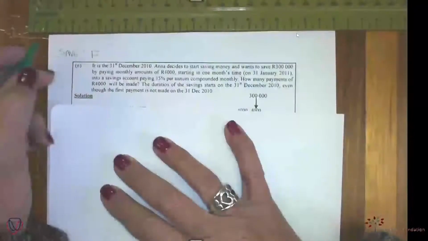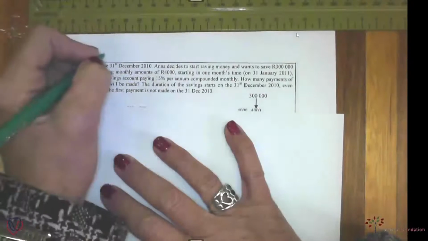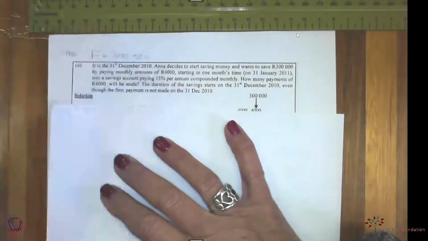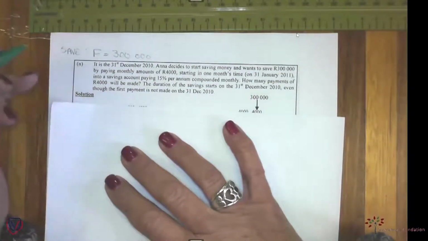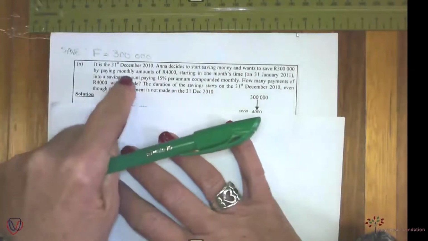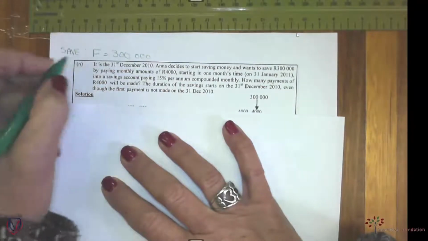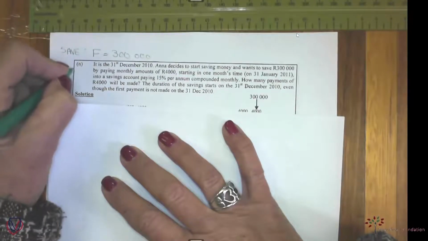But now they give you the money that she's going to have after a few years. So you've got F is 300,000. That is the accumulated amount after the years that she's been saving her money. Then the X is the monthly payments. And that is going to be X is 4,000 Rand.